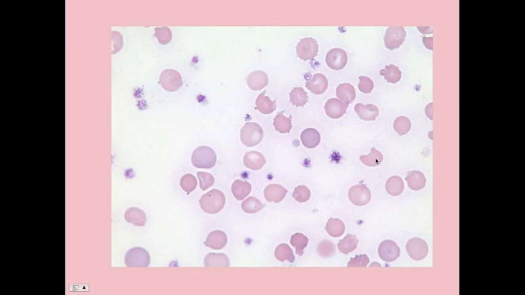And right there, immediately, when you have that on your report of your smear, that right there is going to tell you this is G6PD deficiency. And that's it.